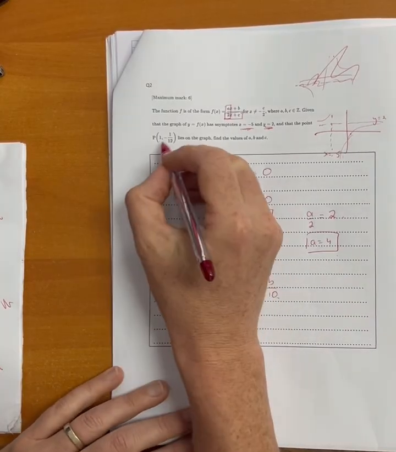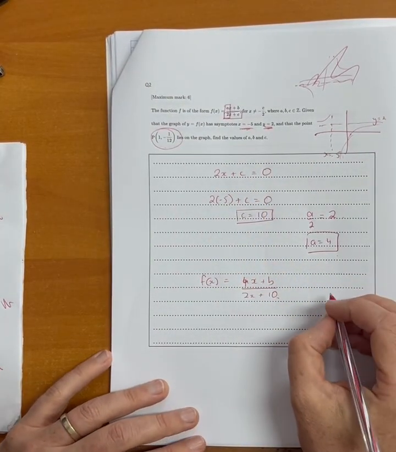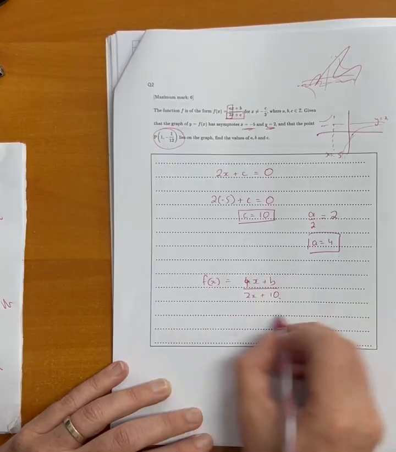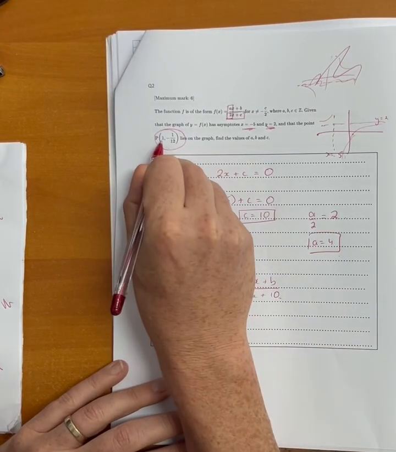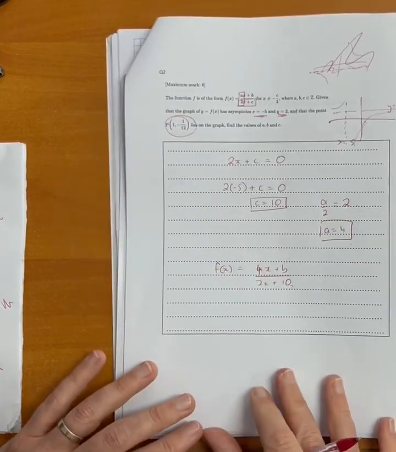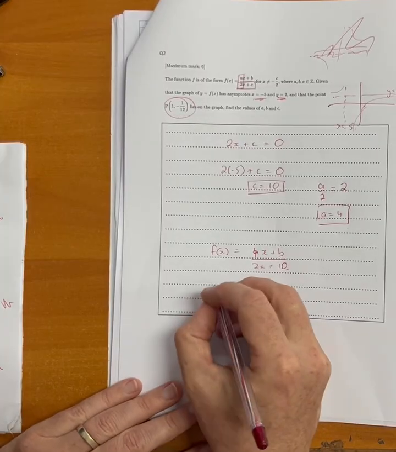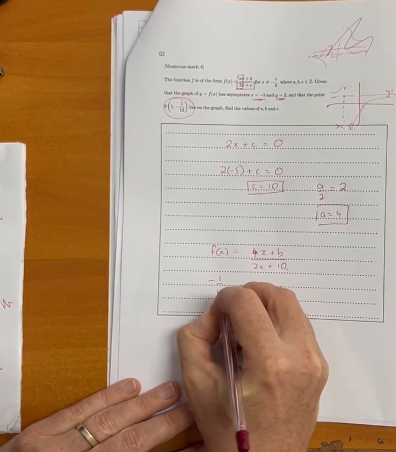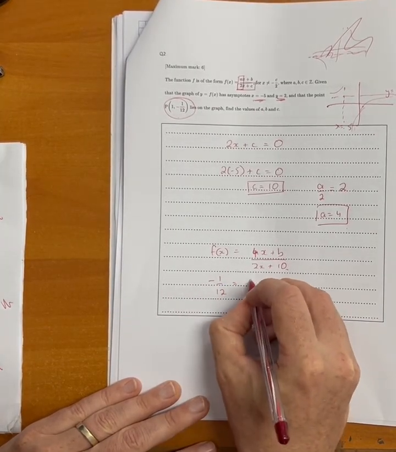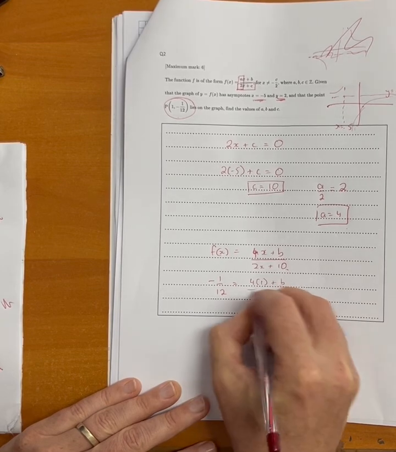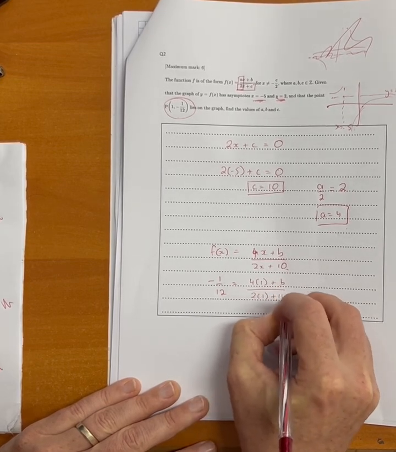So we do have this point. We haven't used it yet. Let's use it now. We have this function. We know that if we sub in 1, we get negative 1/12 out. So if I sub in 1 for x, 4 times 1 plus b, over 2 times 1 plus 10.